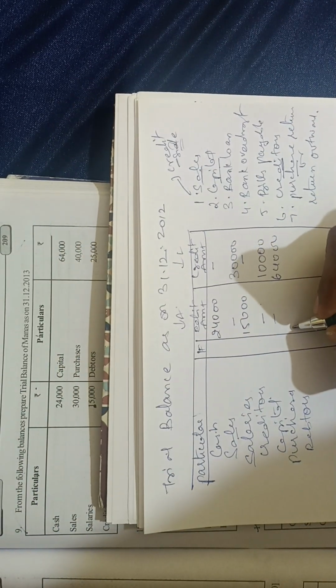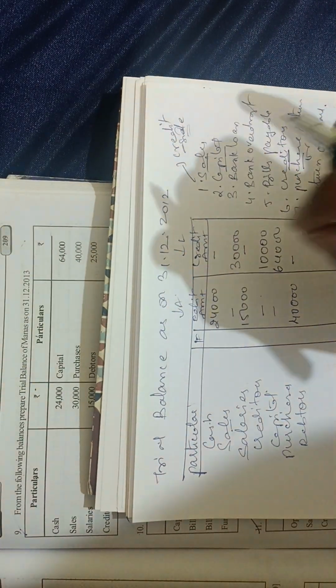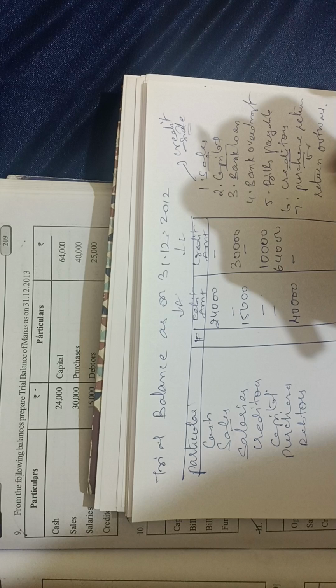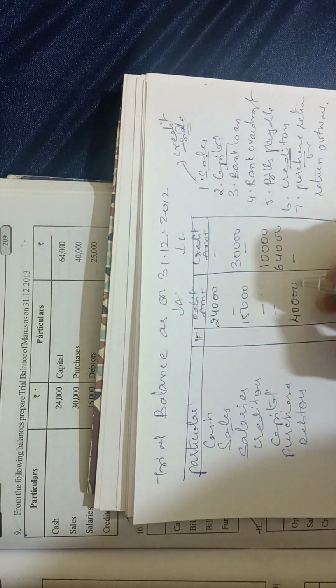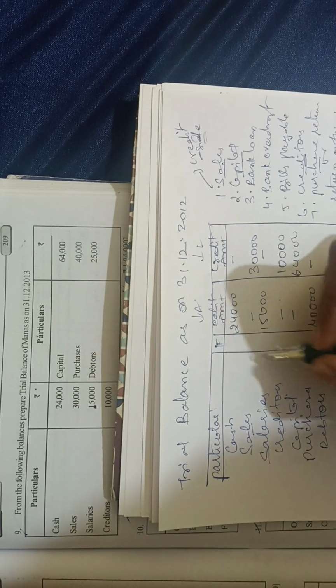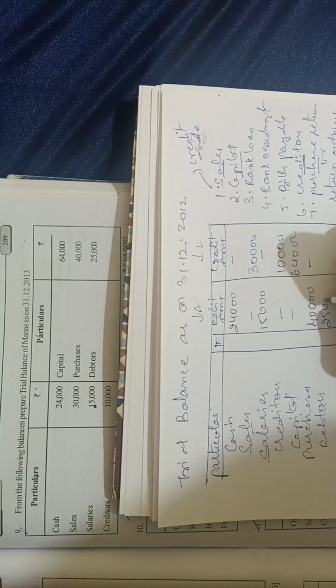So most of the students will make mistakes there. Just remember one thing: if you get return, then only write under the credit side. If you get purchase return, then only write under the credit side. But when you get simple purchases, only purchase, it will be written under the debit side. Now debtors, D for debit, D for debtors. There is no debtors here, obviously it will be written under the debit side.